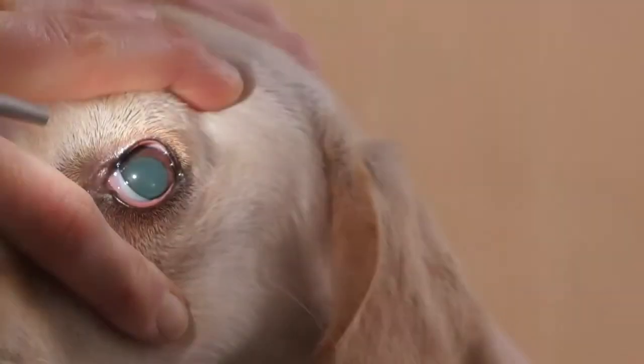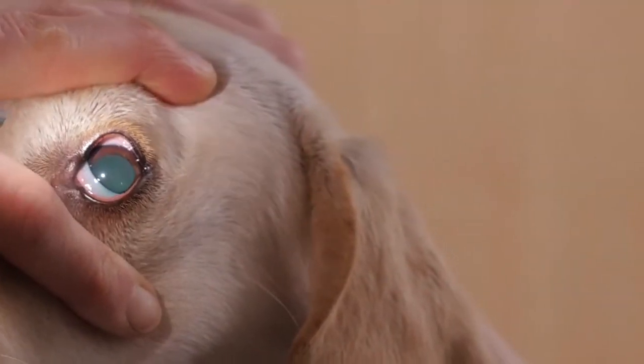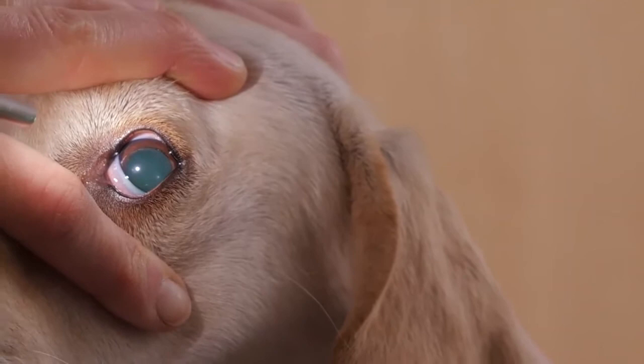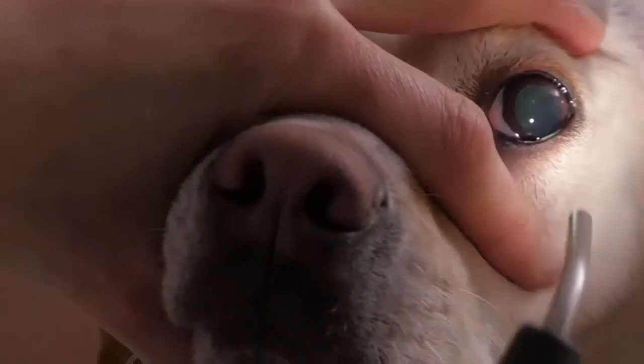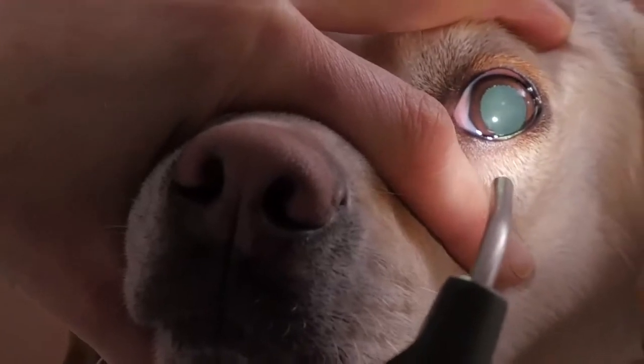Lens examination. The transilluminator is used to examine the lens for clarity, size, shape, and altered position. Retroillumination will aid the clinician in examining the lens and identifying lesions.